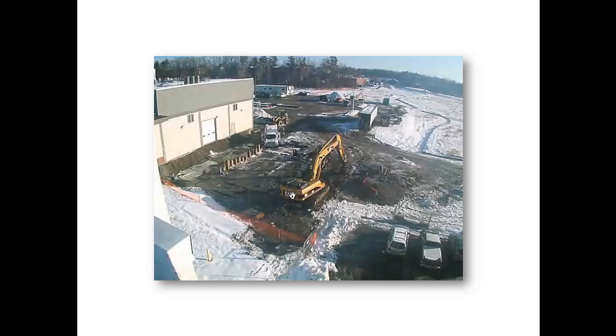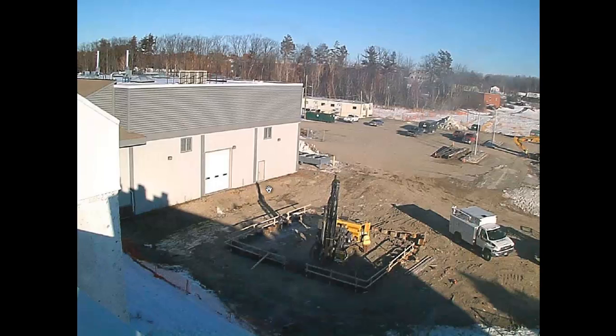So we're drilling these down, or pounding these down until they couldn't go any further, right down to the bedrock. Once we have all our sheet piles in place, we're going to come in and start drilling test holes to see where our bedrock lengths are.